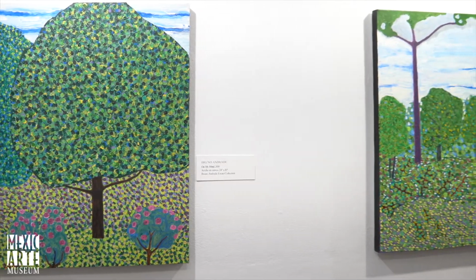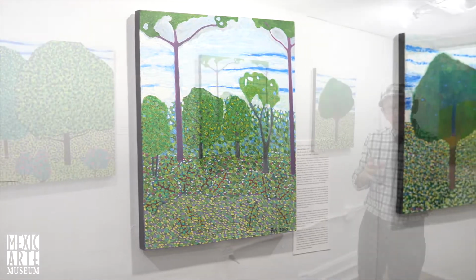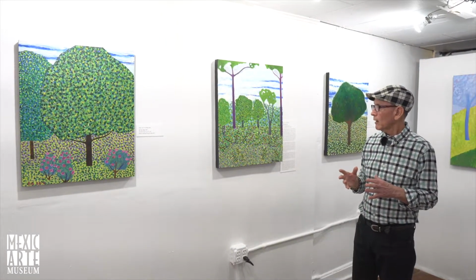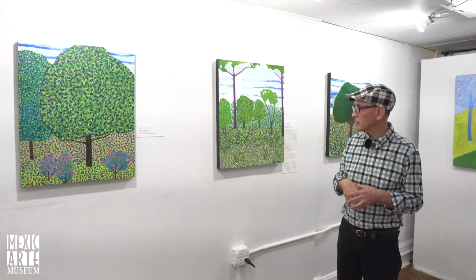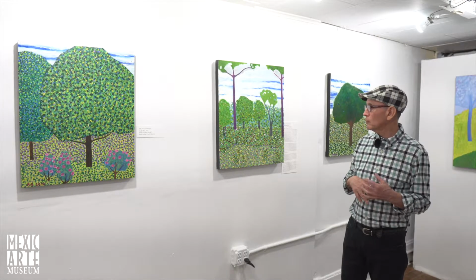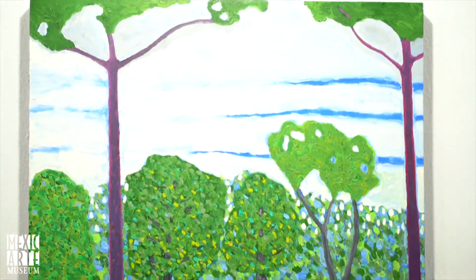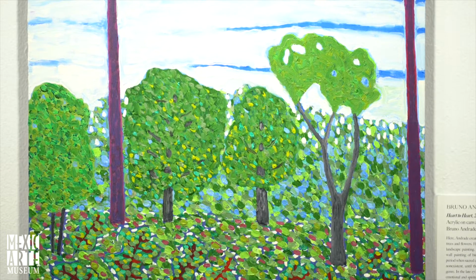These three paintings of trees, this is called Heart to Heart. Now, again, this shows us his academic training. We have the use of perspective and Gestalt philosophy here. For example, perspective-wise, we've got overlap perspective. We've got atmospheric perspective. Note also what he's doing here.